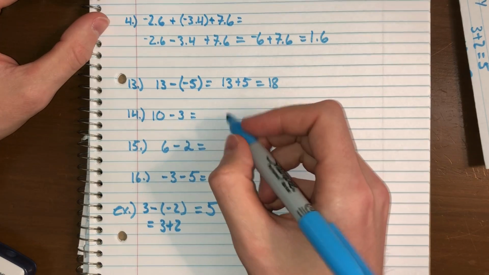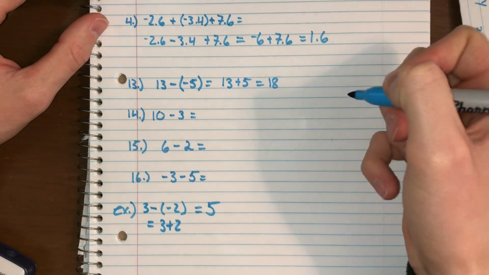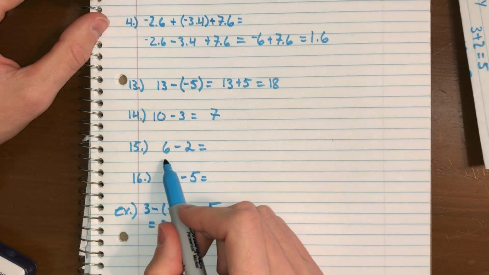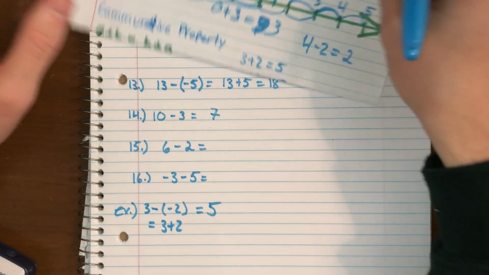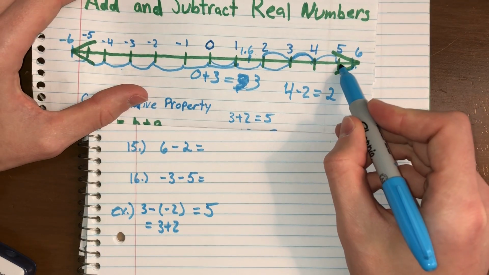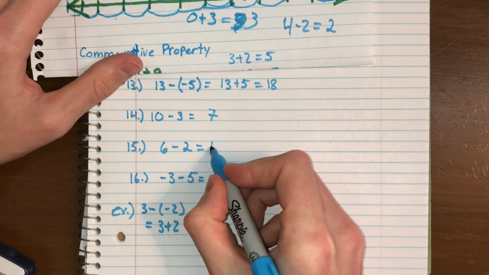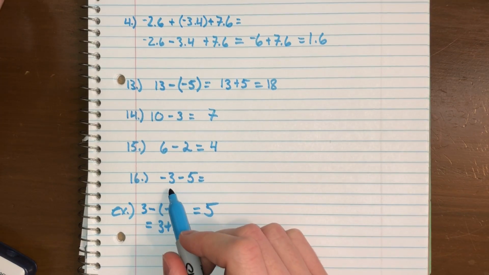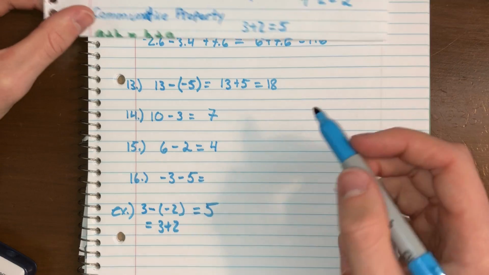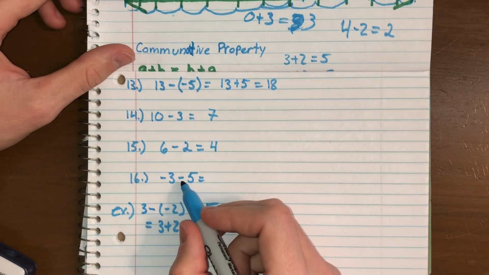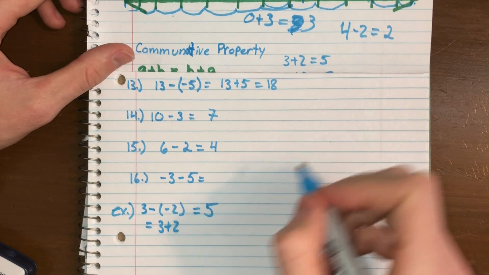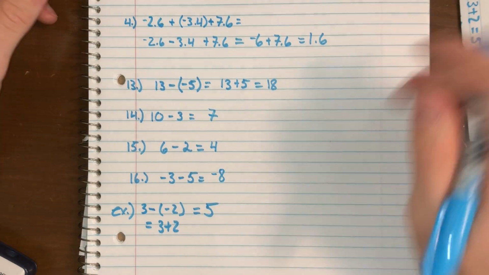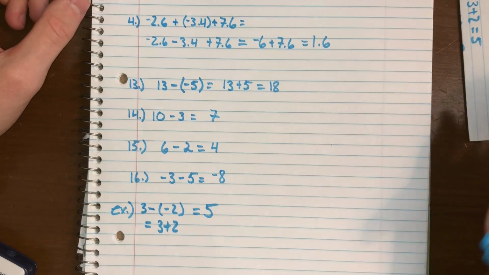So 10 minus 3. So start at 10, go back 3. That'll give you 7 for your final answer. Similar, you start at 6 here. 6 minus 2, 1, 2. That'll give you a final answer of 4. And here we got a -3. So we start at -3. Minus a 5 will bring you back 5 places, so it'll bring you to -8. And that'll be our last example for addition and subtraction.